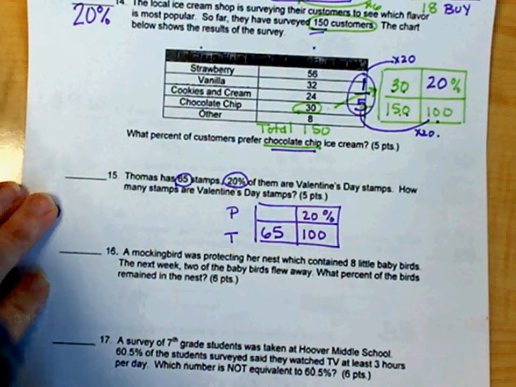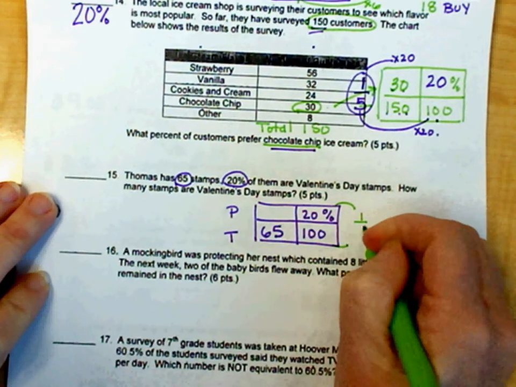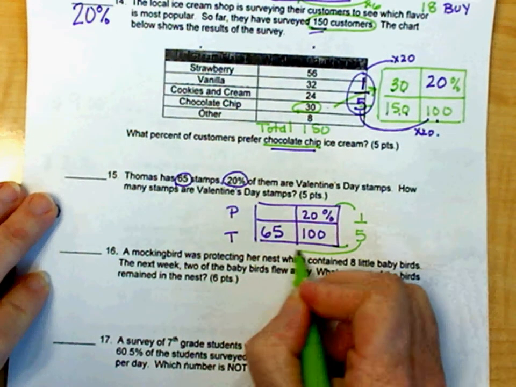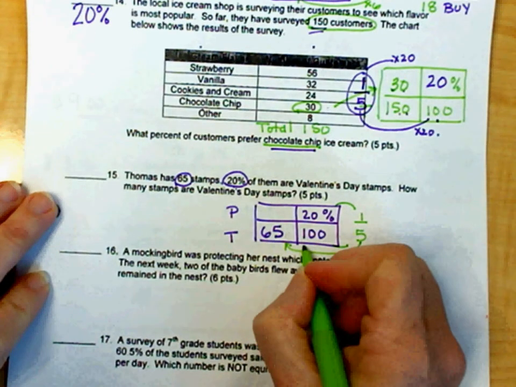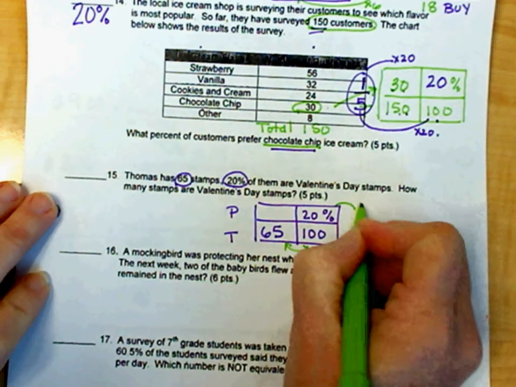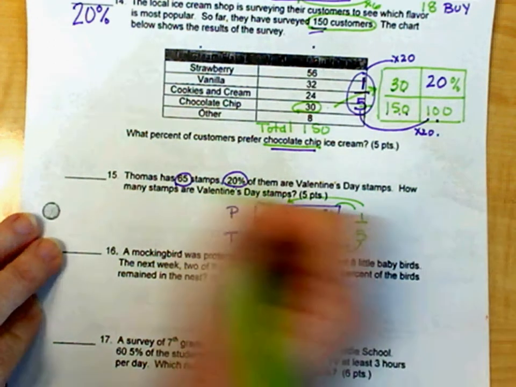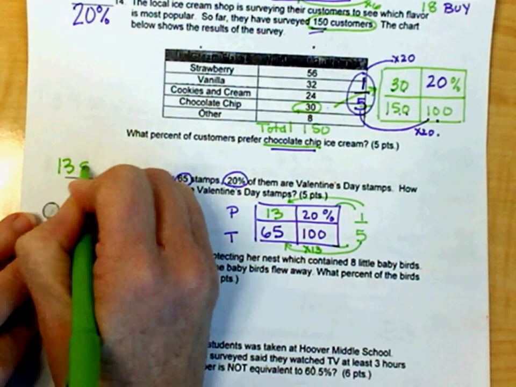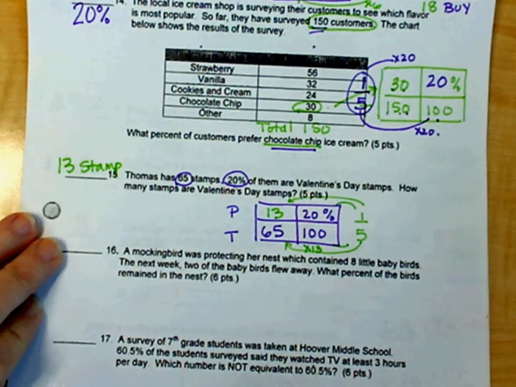Again, I want to reduce this down, and when I reduce this down and make it low, I get 1 out of 5. Now I can build it back up, and I need to know how many 5s go into 65. That is times 13. So 1 times 13 is 13. To answer this question, there are 13 stamps that are Valentine stamps out of the 65.